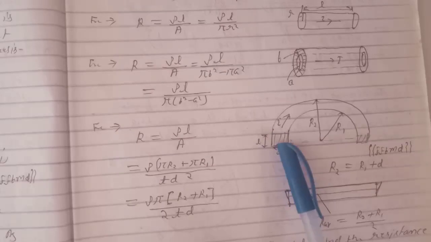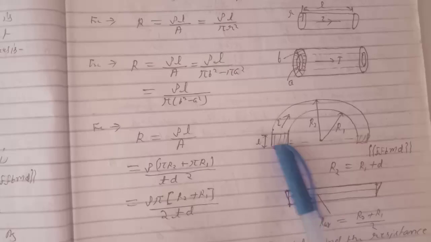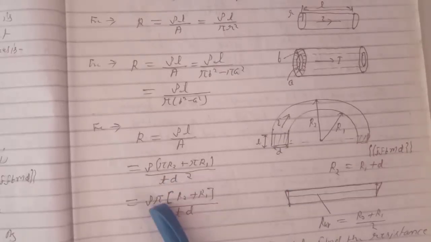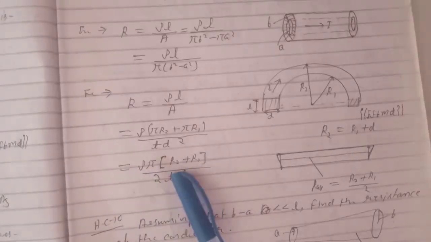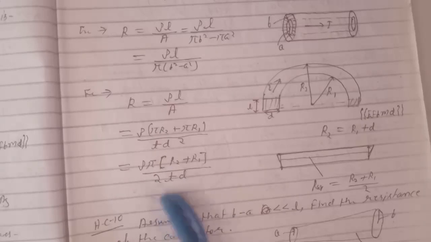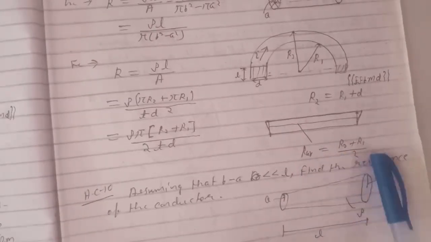If this thickness is t and this is d, then the area of cross section will be t into d. So finally we get rho into pi into (r2 plus r1) divided by 2 into t into d. Here r average we have calculated as (r2 plus r1) by 2.